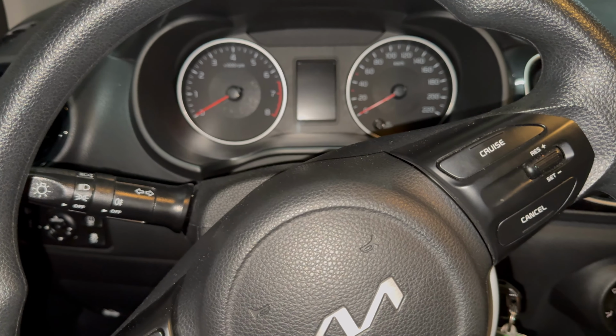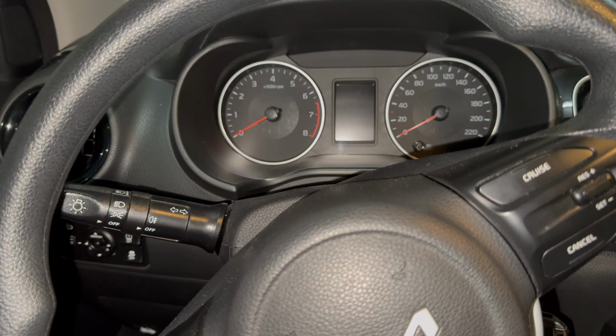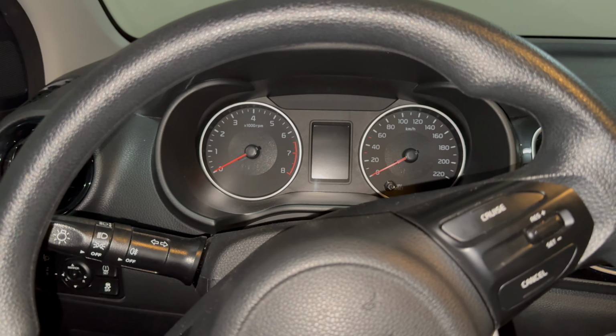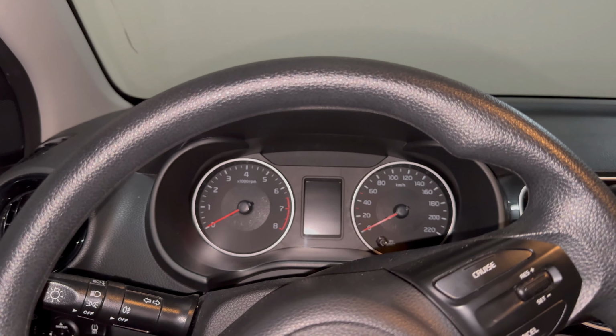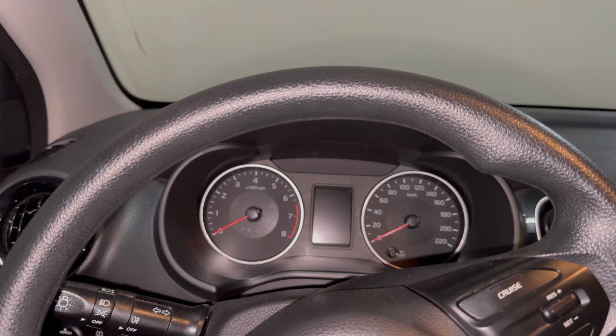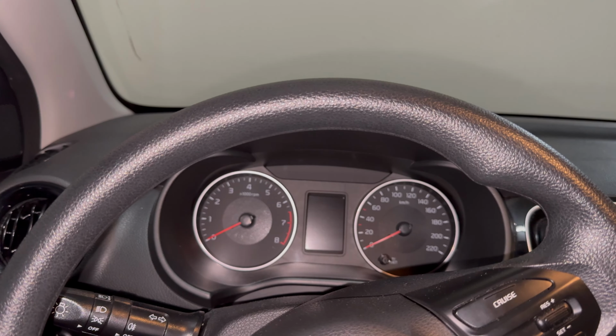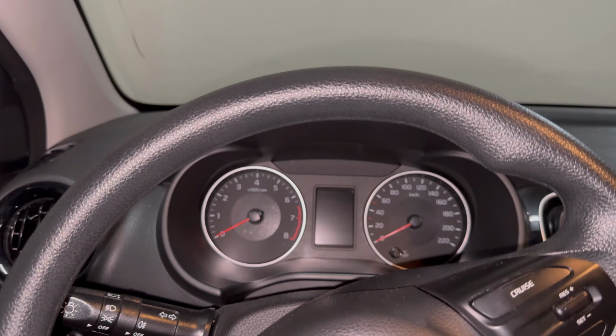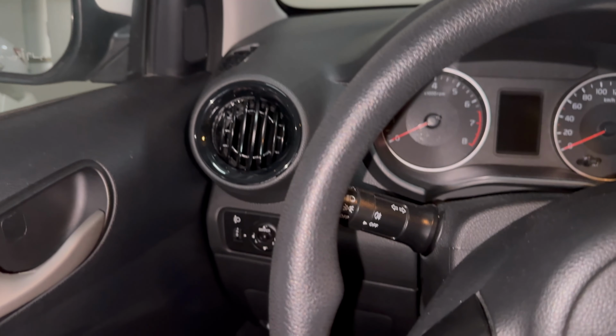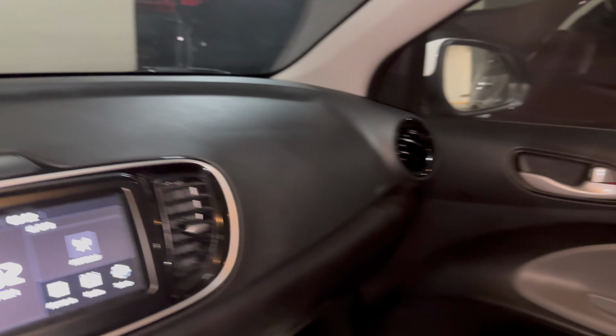I'm going to give you guys a full tutorial of the Kia Pegas, all the buttons that are on the dashboard. We're going to go over each one, and hopefully this is a good guide if you are planning on buying this car or if you've just bought this car and you want to know what all the buttons do. So we're going to start from the left side. We're going to move all the way over to the right.